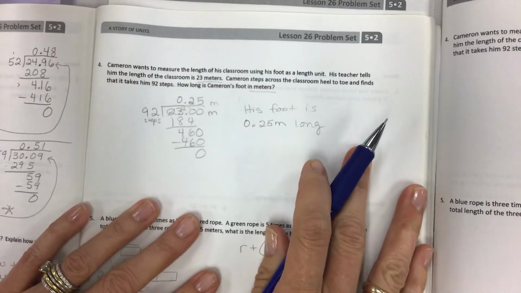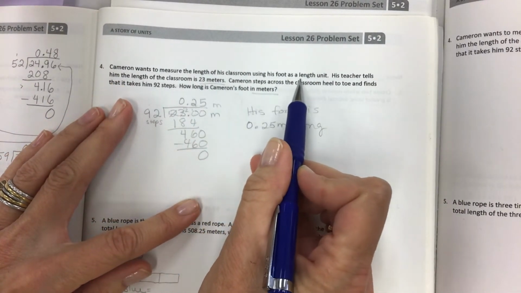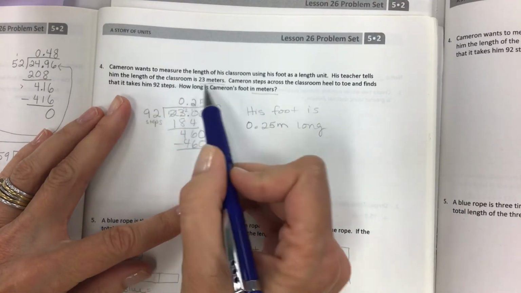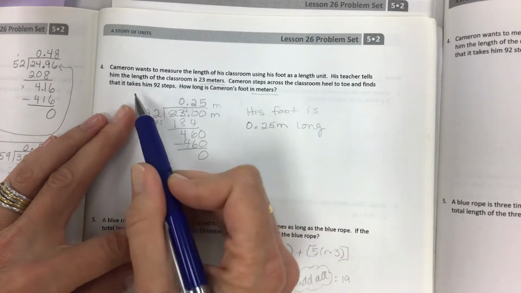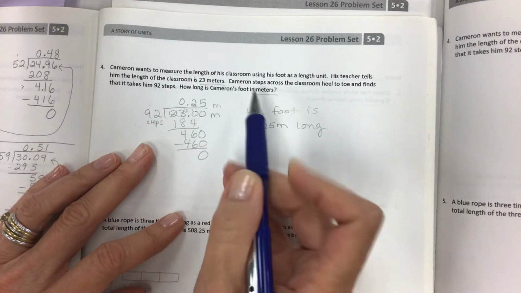All right, you know what? This lesson's going to go so long if I have to do it, so I'm just going to show you the answers. Cameron wants to measure the length of his classroom using his foot as a length unit. His teacher tells him the length of the classroom is 23 meters. So he steps across the classroom heel to toe and finds that it takes him 92 steps. How long is his foot?